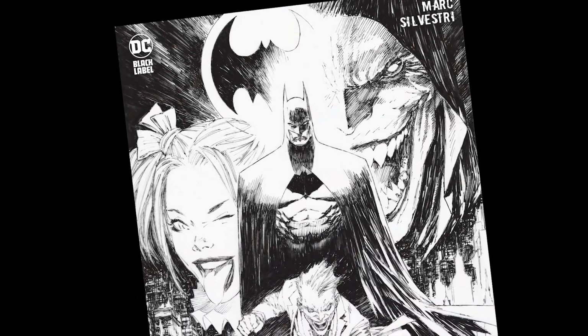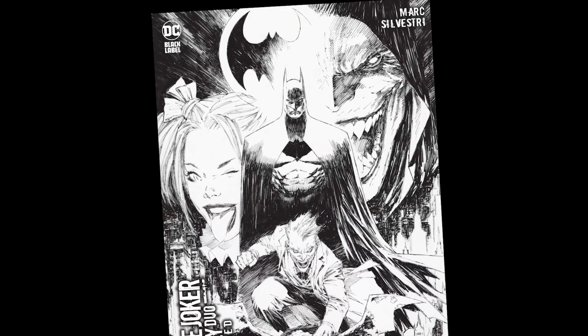Today, we're going to be going into part 2 of how to draw like Marc Silvestri's Batman and Joker, the Deadly Duo. Today, we're going to be talking specifically about faces, how he differentiates them between the lighting and the rendering, between character to character, between human to scary monster dude.